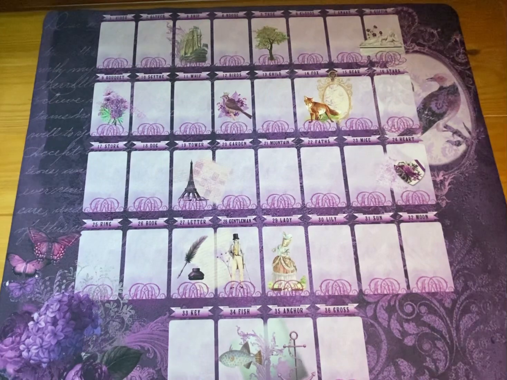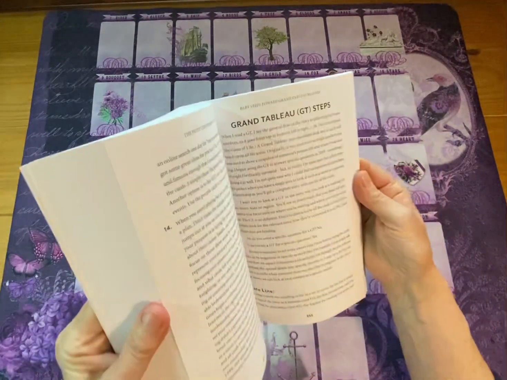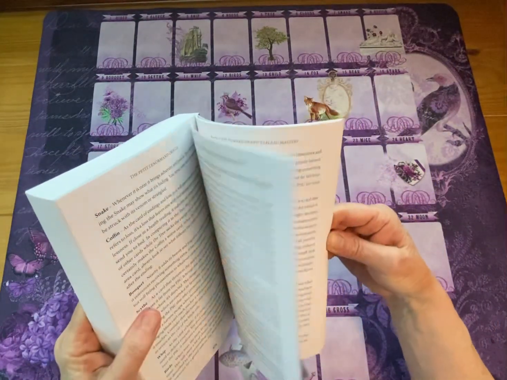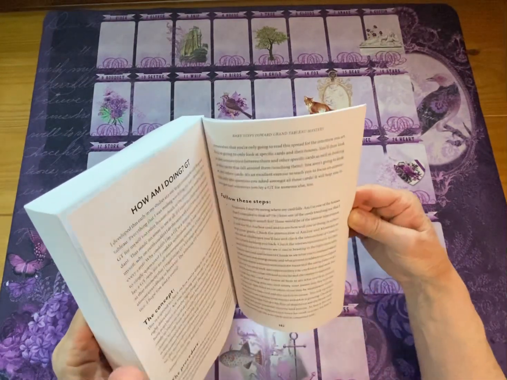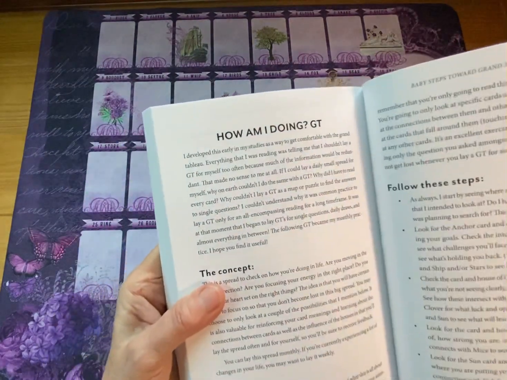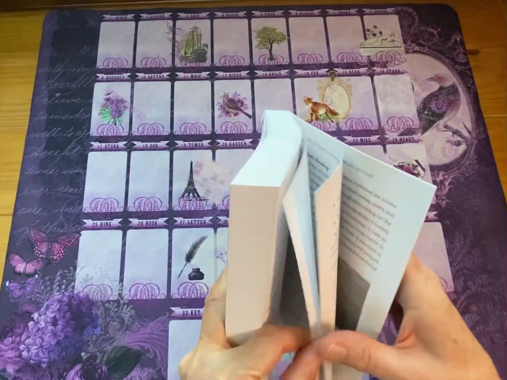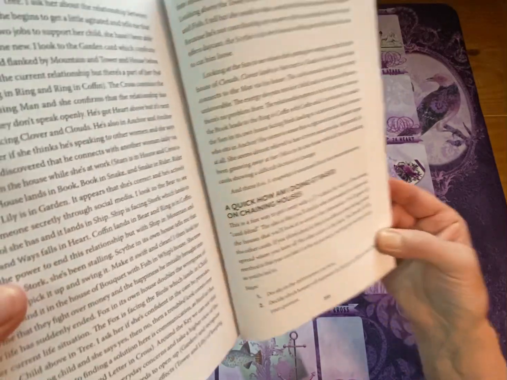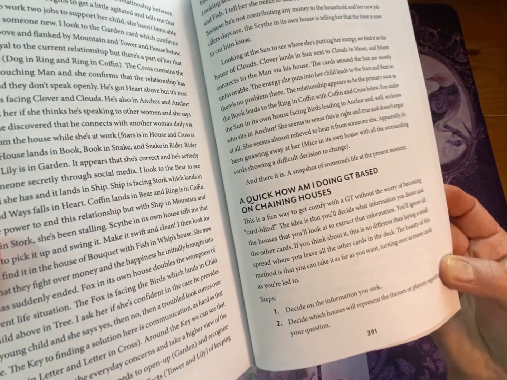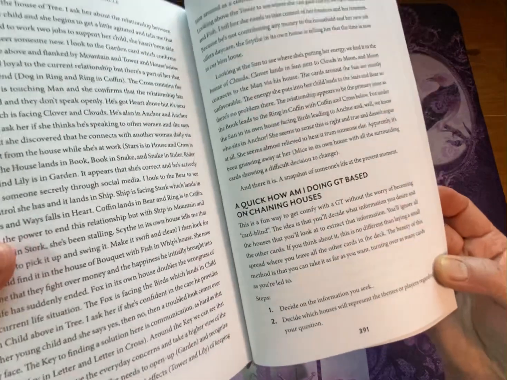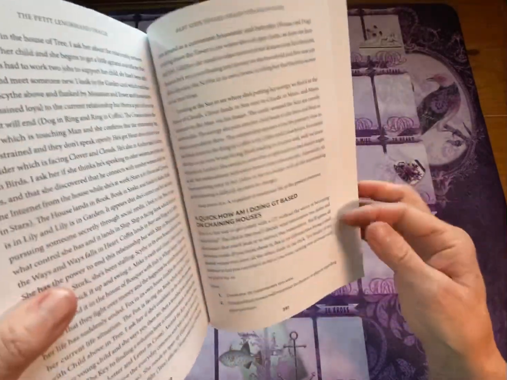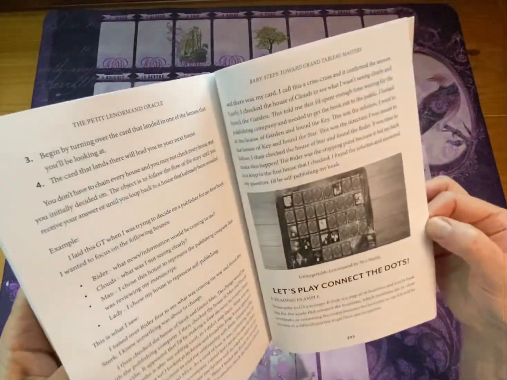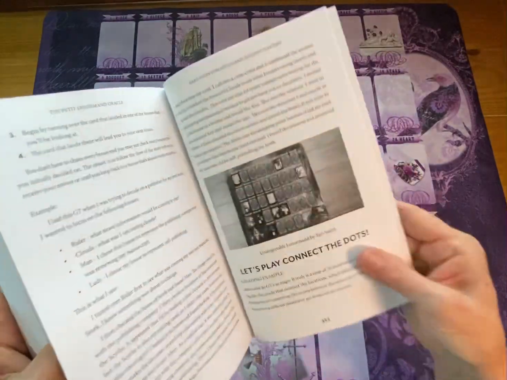Okay, so this is on, where is this? This is in here. I think it's on page, I should just do this in front of you. Wait, it's like 386, I think. Okay, so I do have How Am I Doing GT in here. Now that's not what this is exactly, but it's taken from that. But here it is. It's on 391. It's called A Quick How Am I Doing GT based on chaining houses. Now this GT is based on chaining houses, so I call it one of my, there's the picture, but I'm going to show you here.